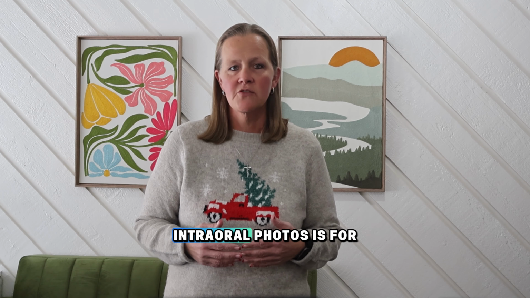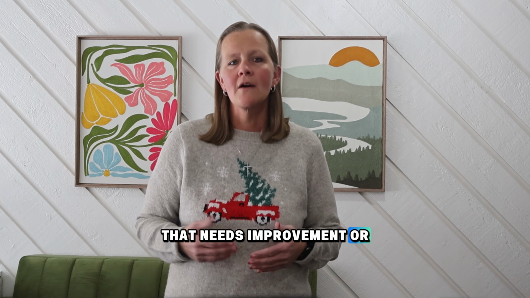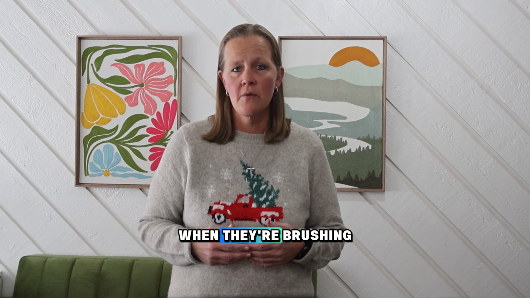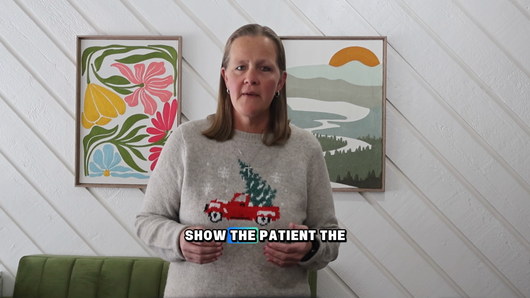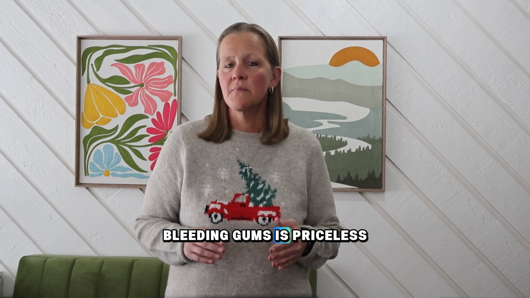Another reason we take intraoral photos is for patient education. For example, by utilizing the camera, we are able to show a patient an area of the mouth that needs improvement or extra attention when they're brushing or flossing. For instance, we might tell a patient that they are missing the back molar completely when they're brushing, but being able to show the patient the tooth covered in plaque and surrounded by red, bleeding gums is priceless.